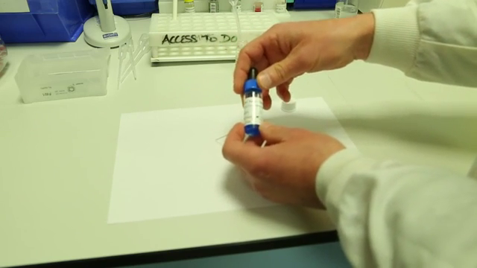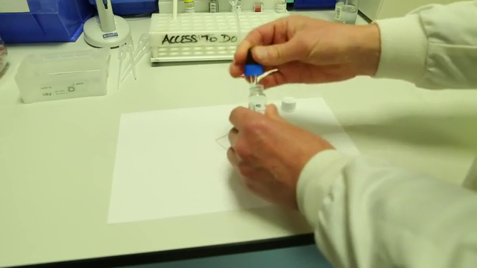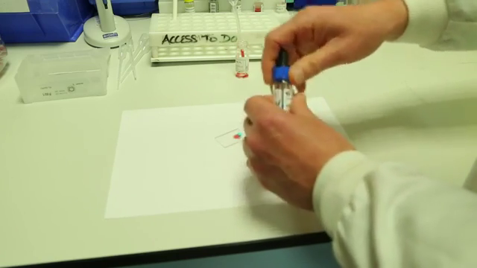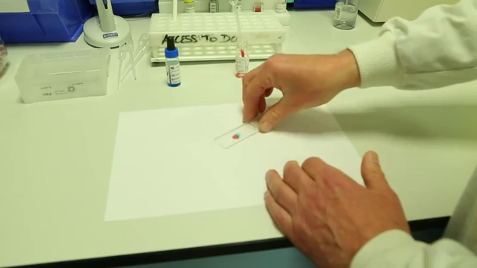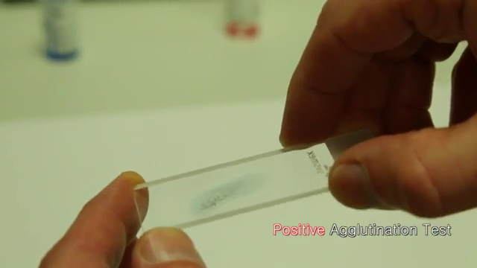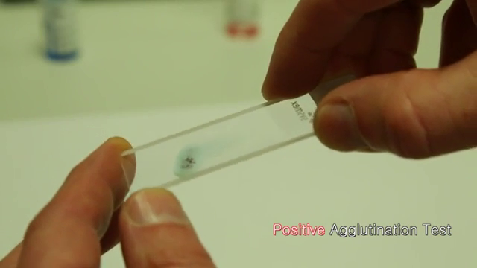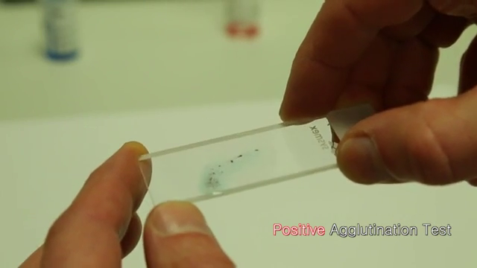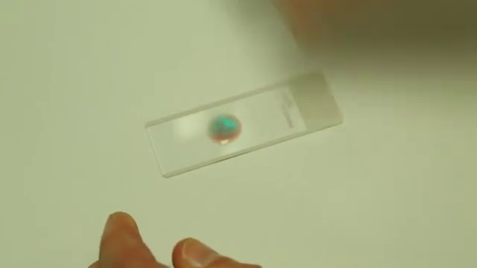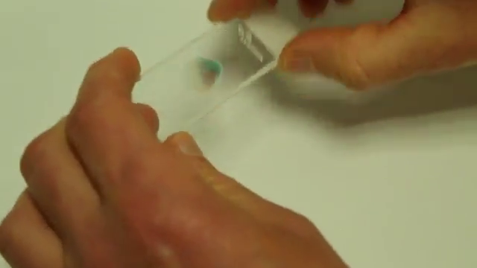So what should happen here now is the A antibodies will bind onto the A antigens. It'll cause the red cells to clump together. It's called hemagglutination, and we should end up with large clumps of cells, and you can start seeing it developing here now. This is a negative test.